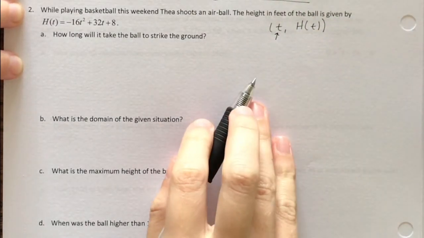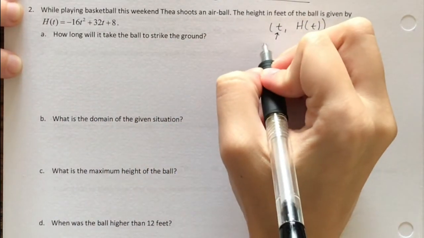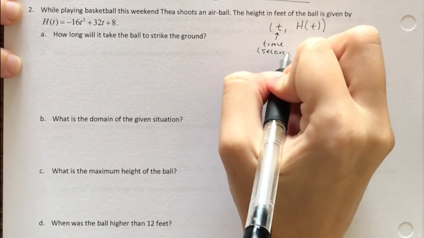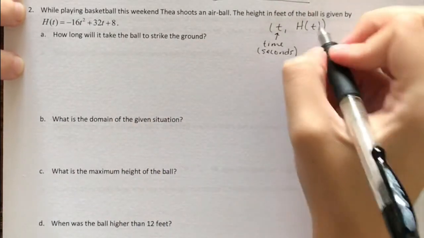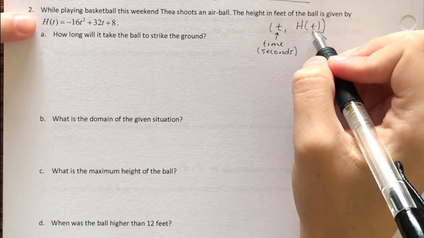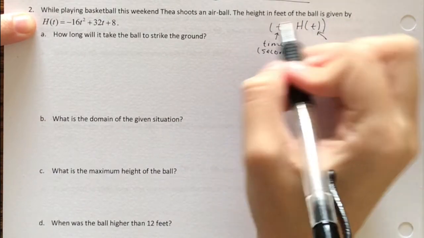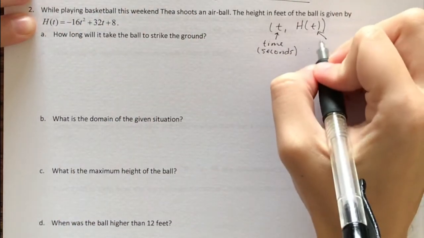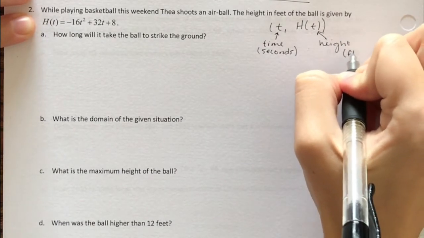What does t represent? Well, it doesn't necessarily tell us. That's annoying. It should definitely tell us. Just from knowledge of physics, I'm going to say that this is seconds. It will tell you, like on WebAssign or somewhere else, what the units are. H of t, well, it says that the height in feet of the ball is given by h of t. So h of t is the height, and the unit is feet.